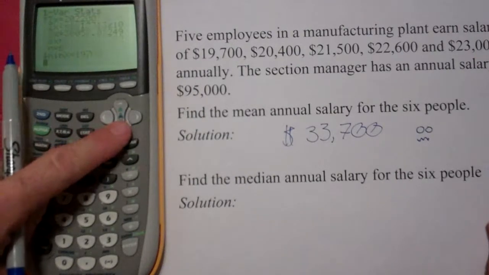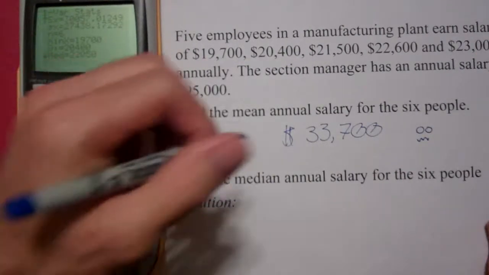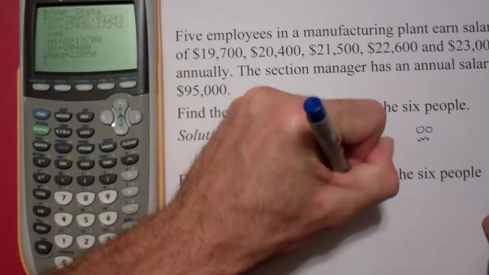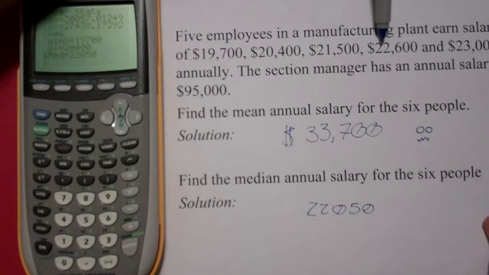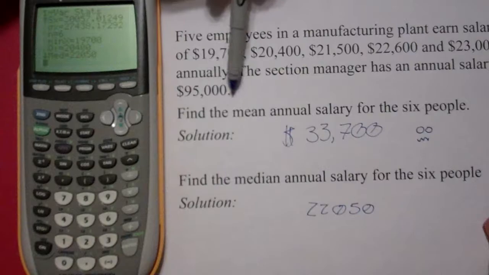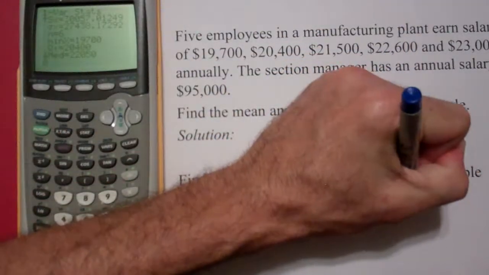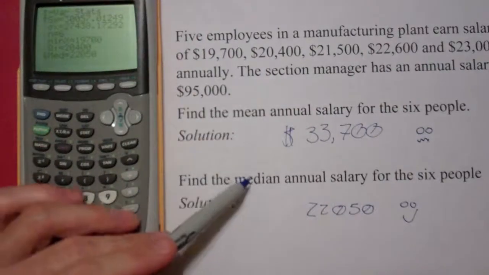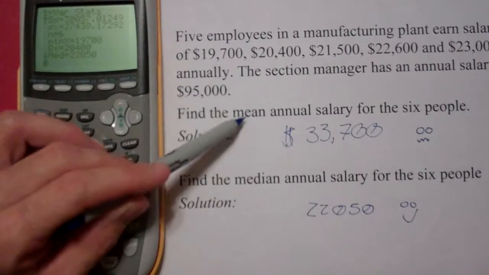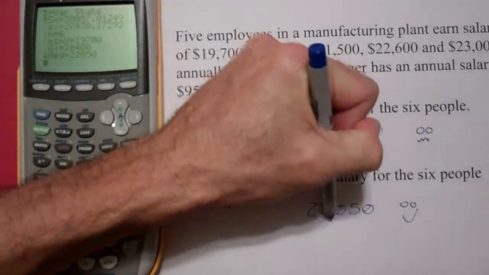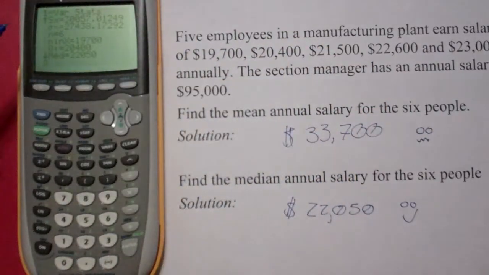Now let's see what happens when we scroll down and we look at the median. The median is 2250. If you look at there, the 2250 is basically a little bit less than 3 of the salaries, a little bit more than 3 of the salaries, and is much more representative of what the average guy is making, without the section managers in there. And so this is a much better measure of the center, because the median is much more resistant to these outlier data points than the mean is. And so this is a much better picture of where the center is.